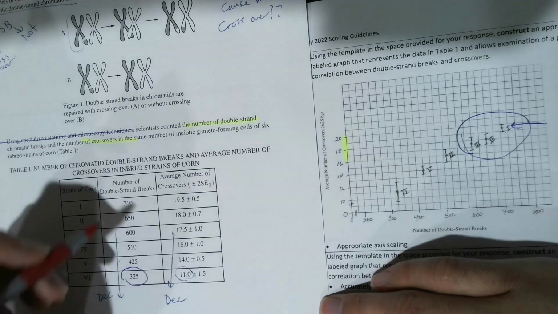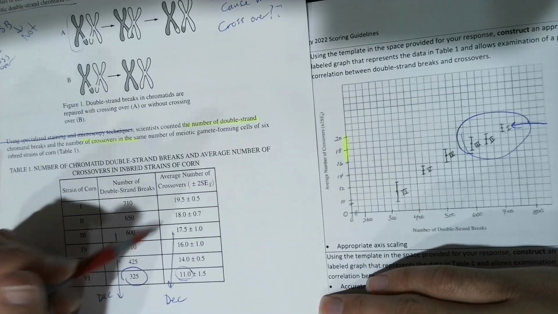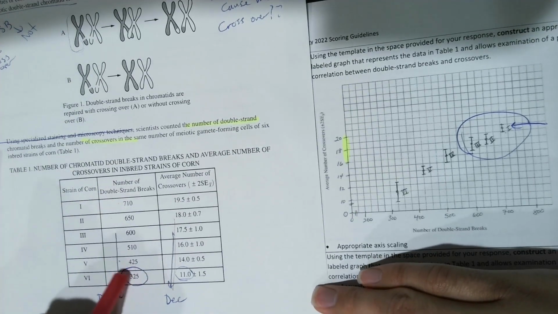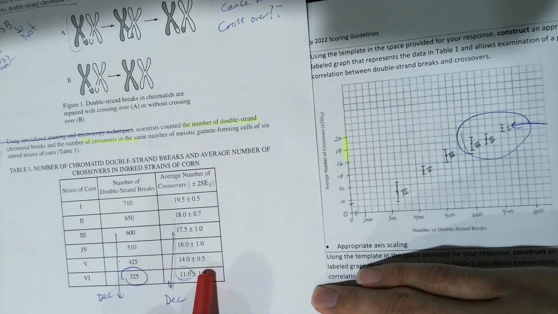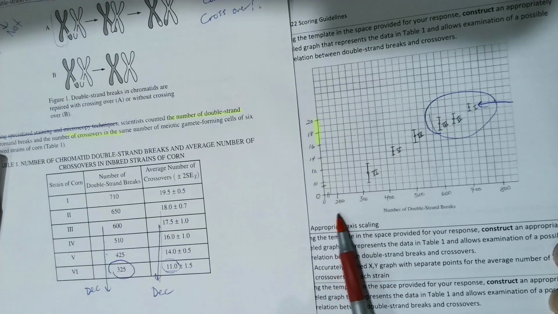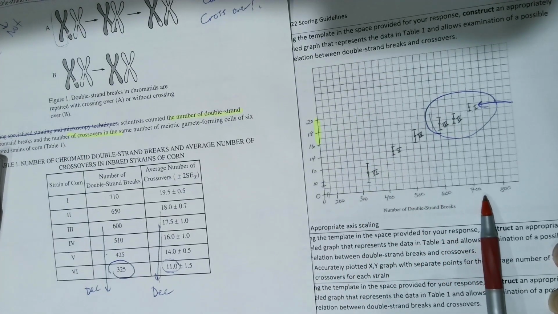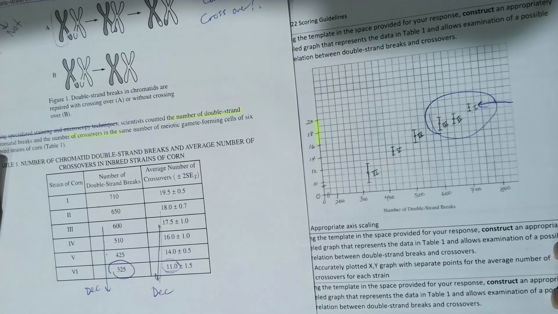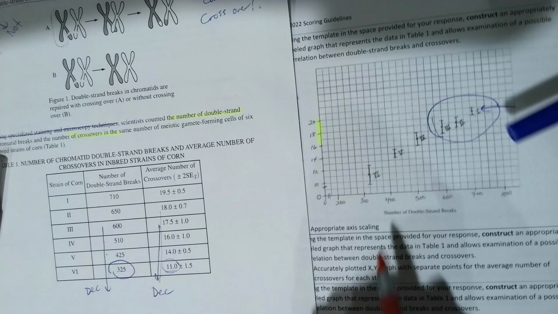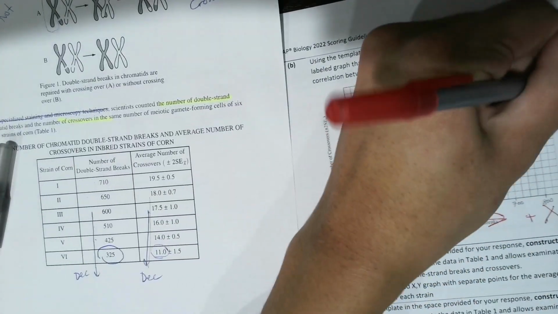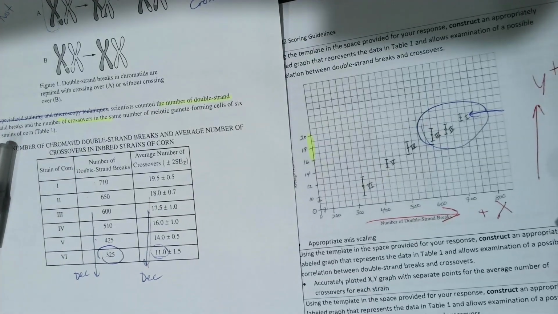as the number of double-stranded breaks decreases, the number of crossovers decreases. On the flip side, if the number of double-stranded breaks increases, the number of crossovers increases. And we can see that on the graph here. As we get more double-stranded breaks, we get more crossovers. Alright? So, that means as x increases, y increases. So that is what we call a positive relationship.